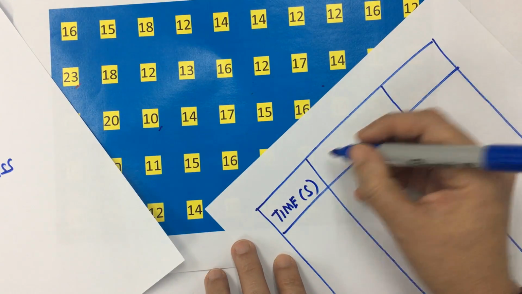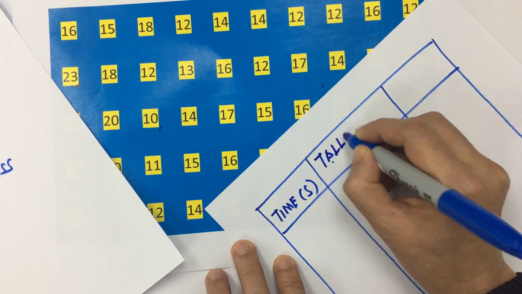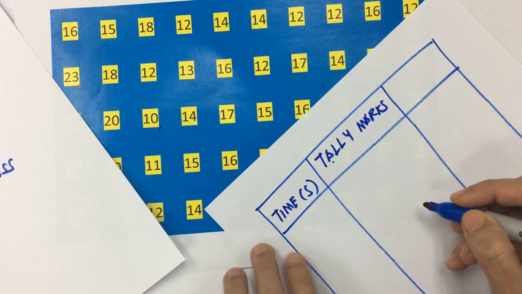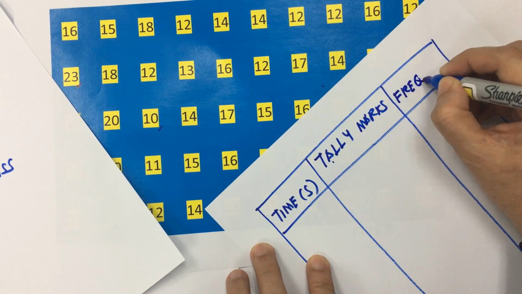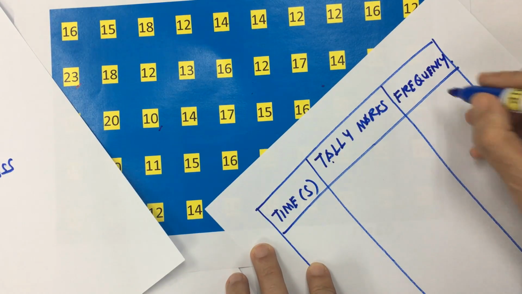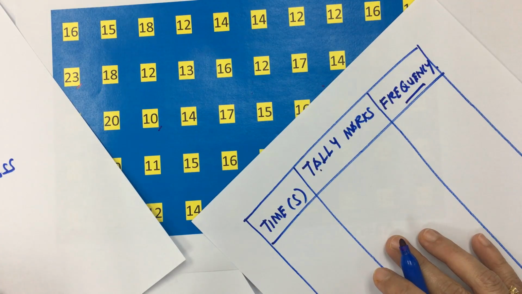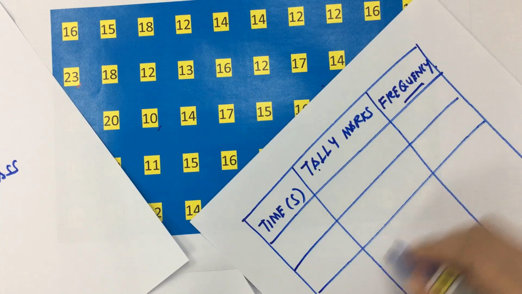The second column represents the tally marks. And the third column represents the frequency. Frequency is how many times a data point occurs in each group. There are 7 rows because the number of classes is 7.